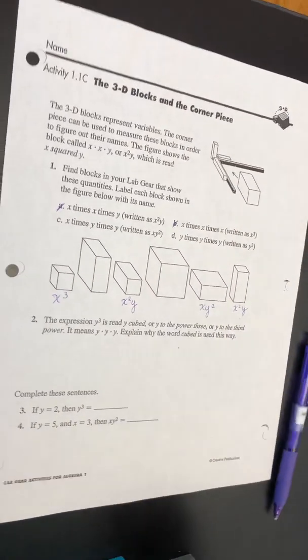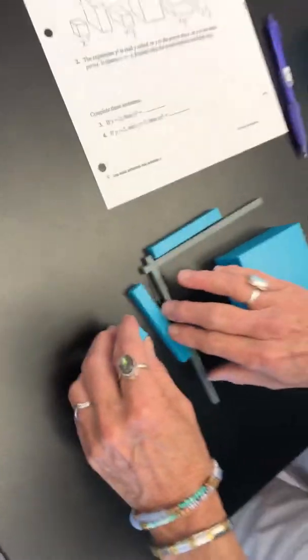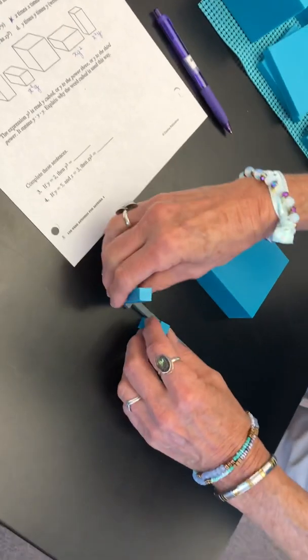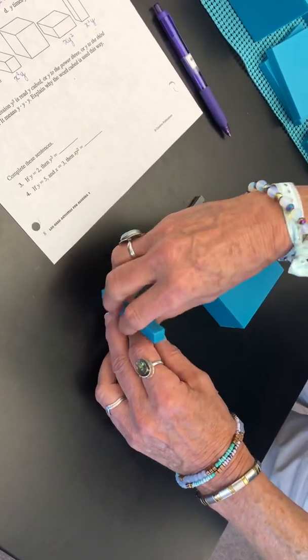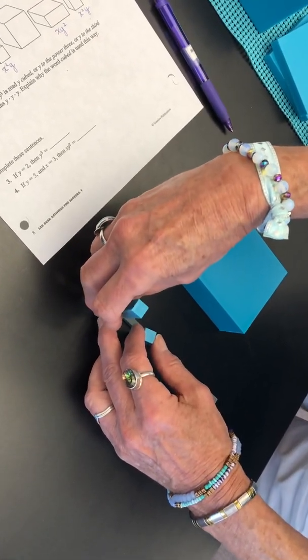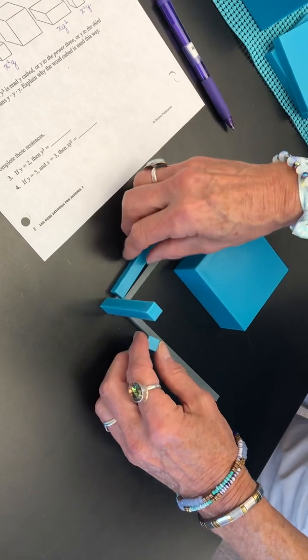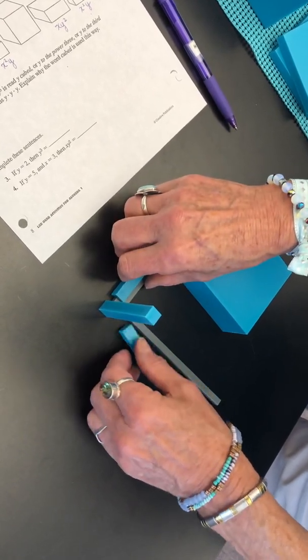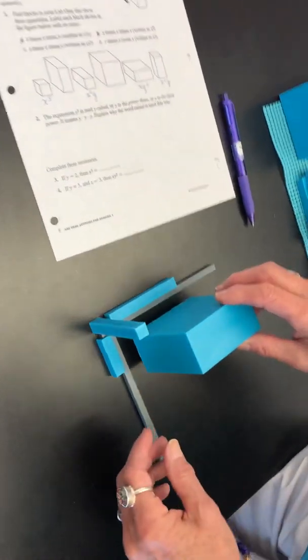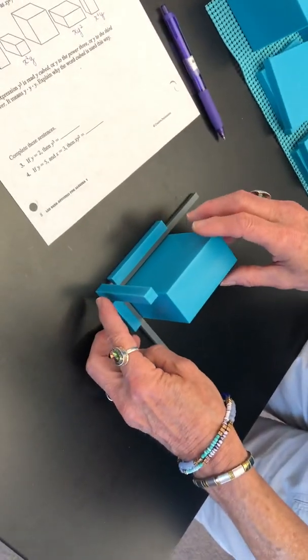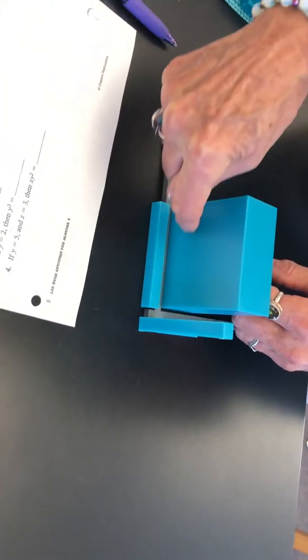All right, but let's see if we can turn these and change the dimensions here. So I'm going to put a y at the top, oh goodness, and a y and an x on the side. Now, how am I going to put that in here? Let's see. Can I do it this way? Yeah, because see here, the y fits right here, goes right across there.